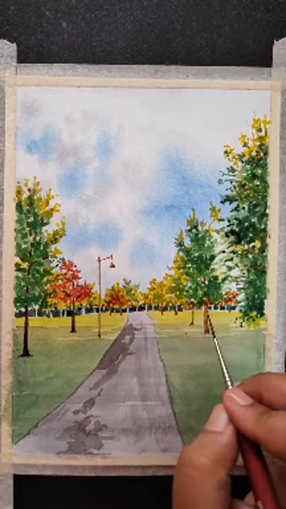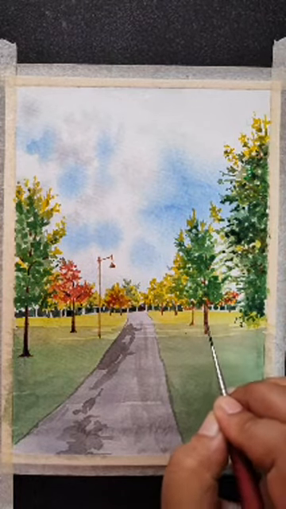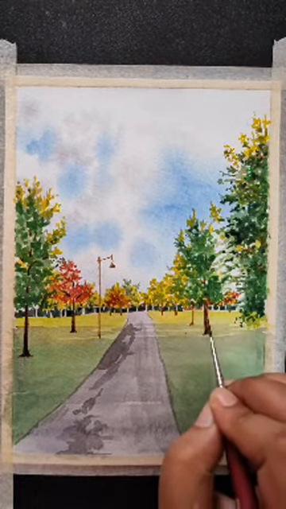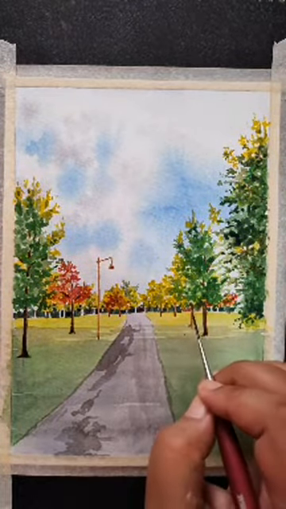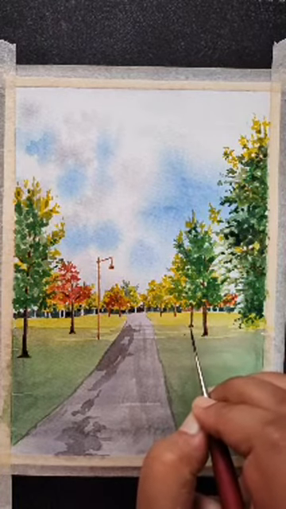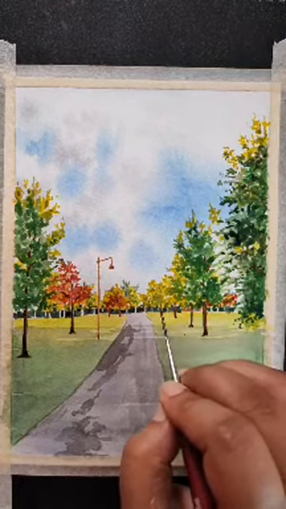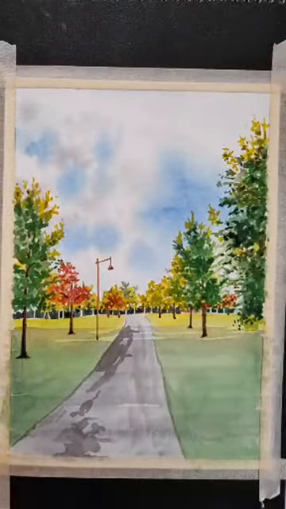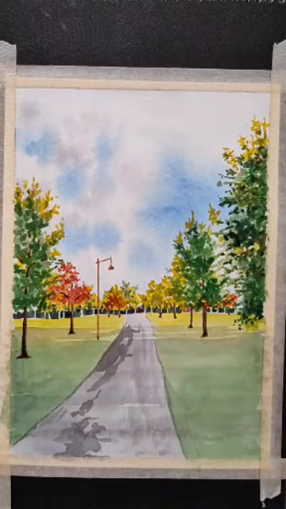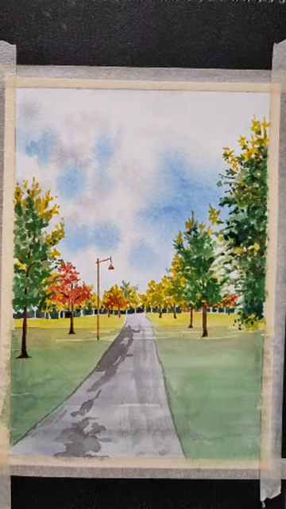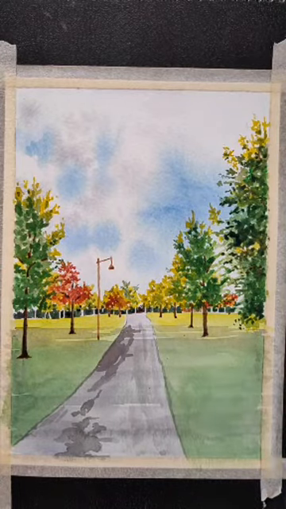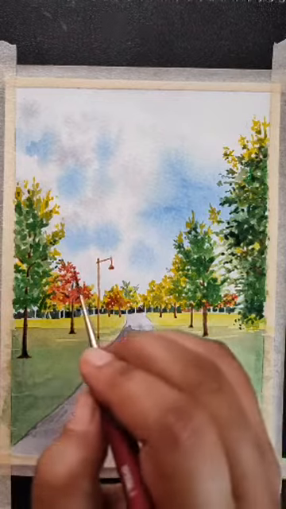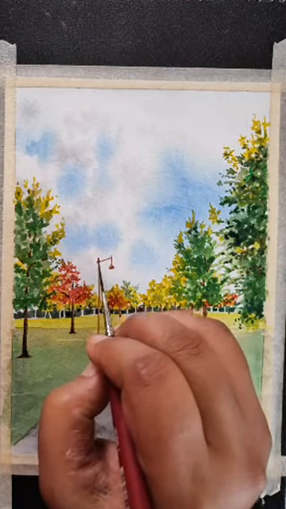Now this tree here definitely has a dark patch. And so does the one behind it. The lamp is almost jet black, but I will mix brown and black to get that color. I don't want it to be jet black. Jet black stands out very stark. I wouldn't advise using black as is. Mix brown and black and you should be okay.